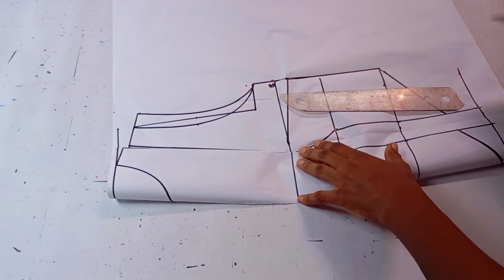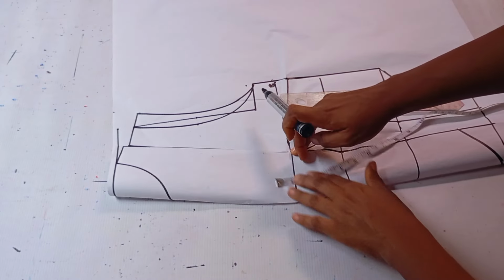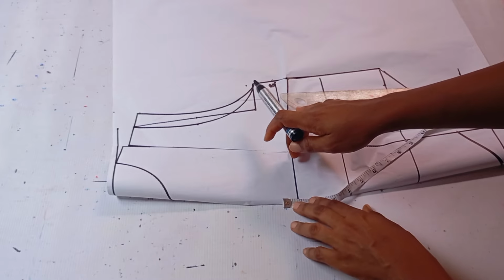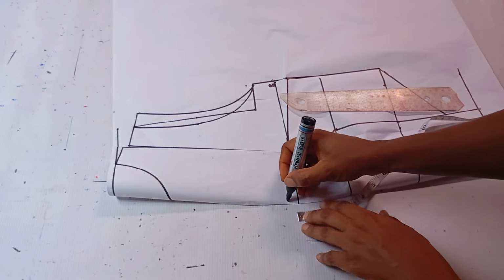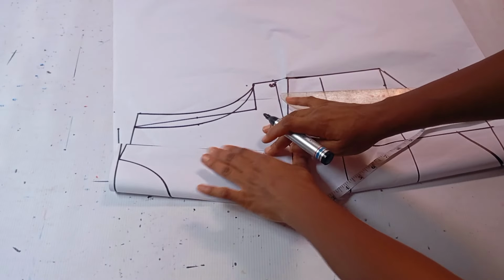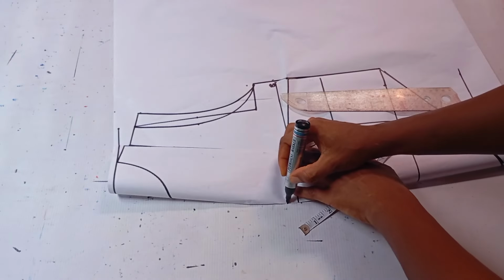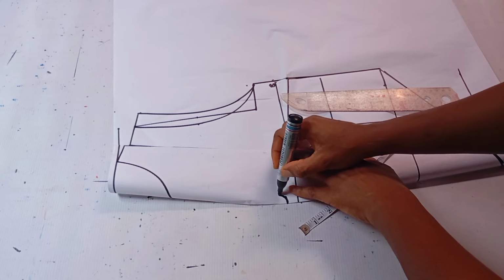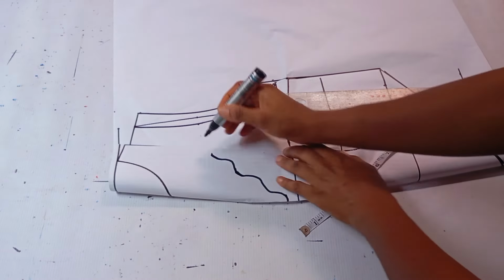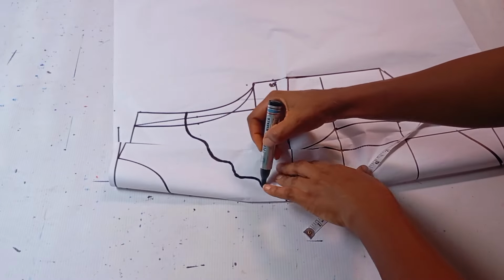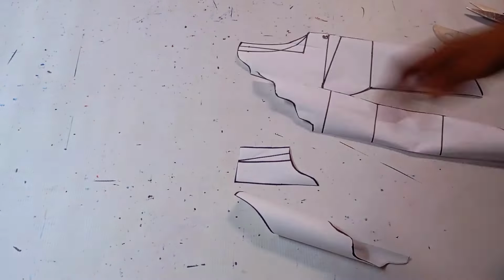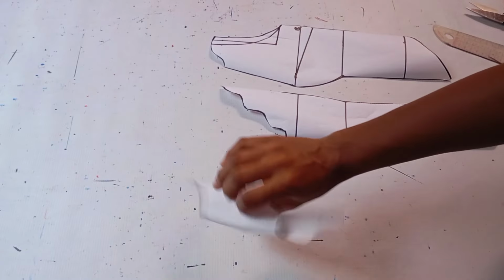So I think I'll be coming off just ½ inch from my bust point line, or you can come up by 1 inch, but I think I prefer ½ an inch. So this is ½ an inch. So in order to get that kind of neckline, what you need to do is just to use your freehand method, and sketch whatsoever you want, making it a little bit curvy. After cutting, this is what we have.